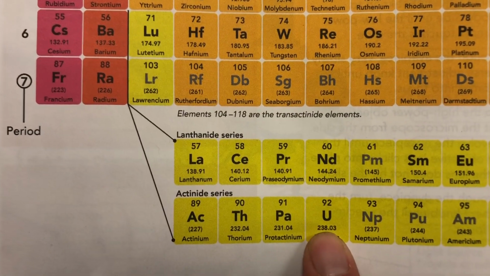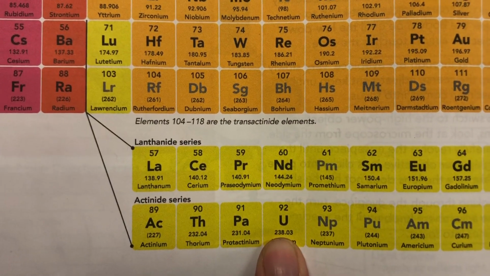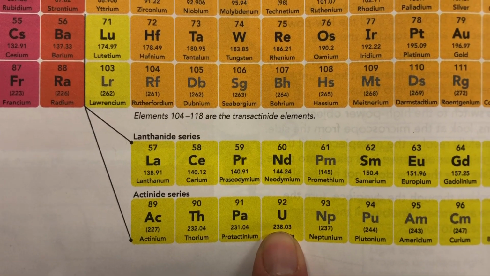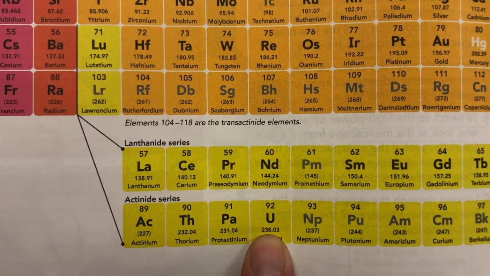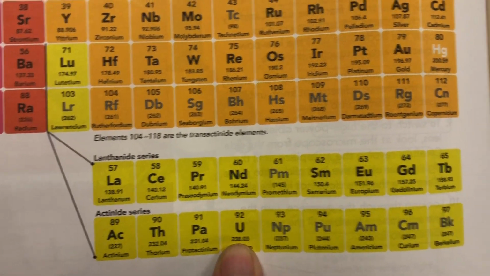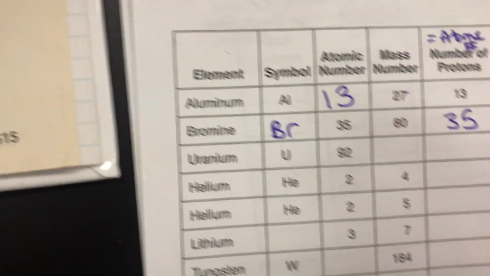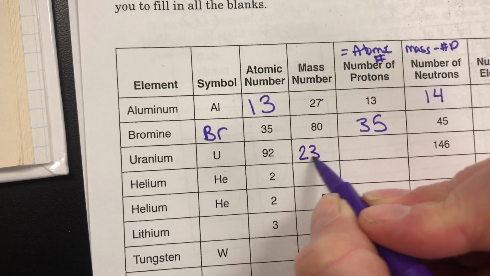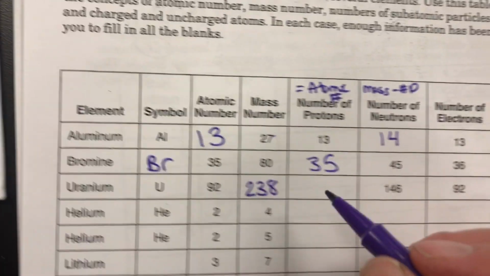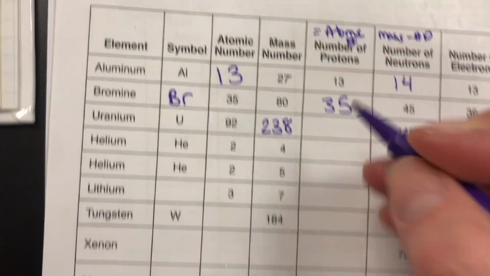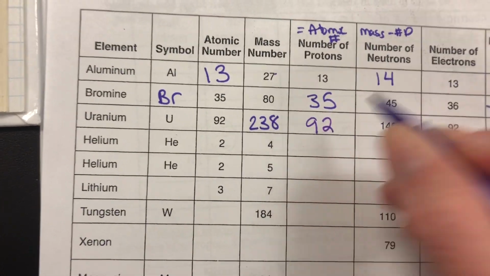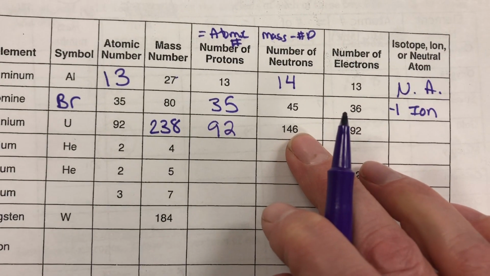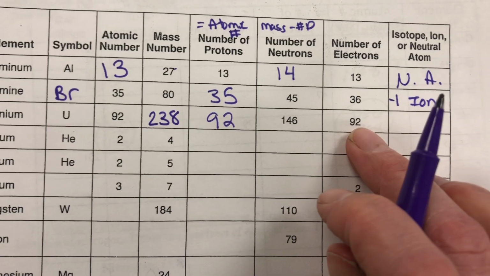So here's uranium on our periodic table. Okay, we need to know the mass number. So we look at the bottom, 238.03. We're going to round to the nearest whole number. That would be 238. So our mass number is 238. The number of protons equals our atomic number, so that's 92. It gives us the number of neutrons and the number of electrons.